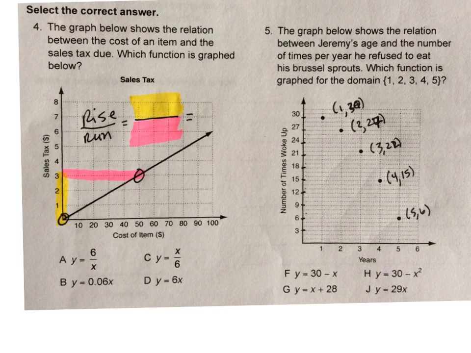Okay, on these last two problems, the graph shows the relationship between the cost of an item and the sales tax due. Which function is graphed below? Well, I kind of gave you a little hint here. So notice on a graph, I like to use rise over run. Well, the rise was $3, and the run went from 0 to 50.